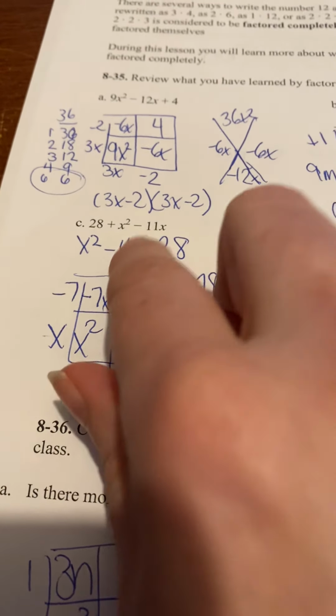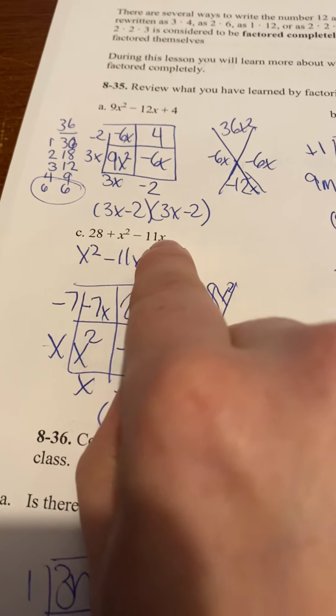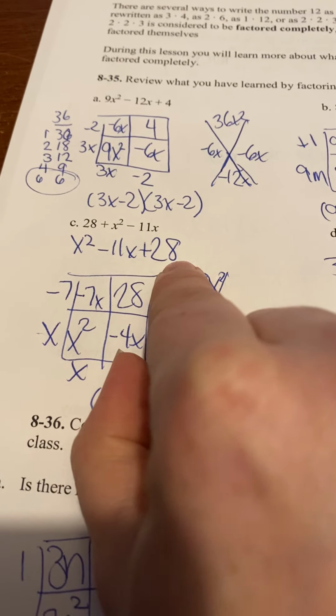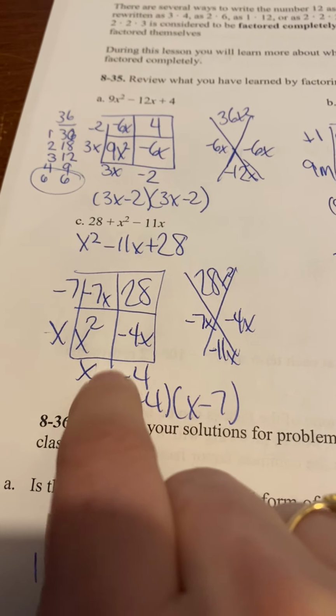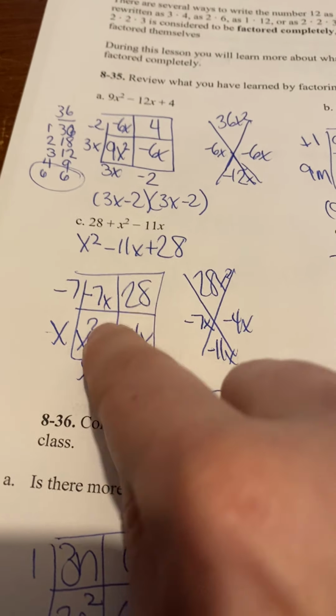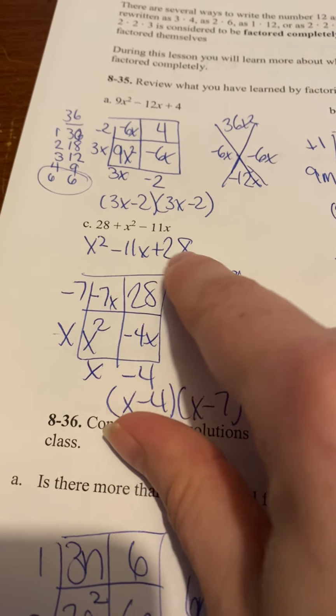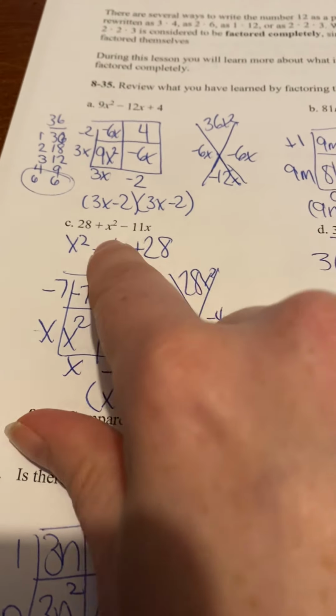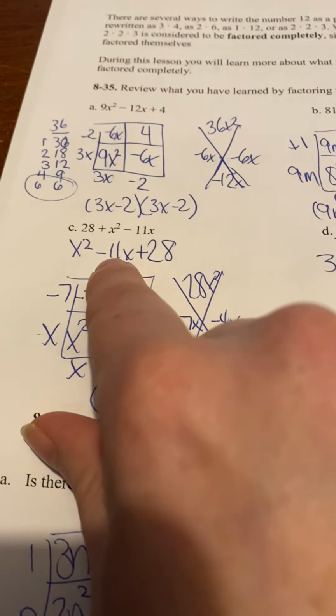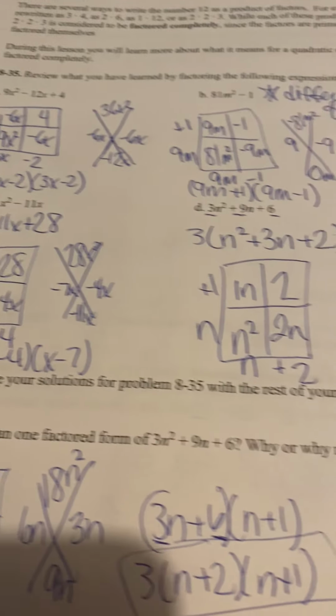On C, rearrange this one. Put the x squared first, minus 11x plus 28. And then you can factor it like you would normally do it. So you have your x squared and your 28 like this. You're looking for what multiplies to be 28x squared that will add to be negative 11x. Negative 7 and negative 4 work for that. So then you're able to bring those out. X times x gives you x squared, so you're able to pull that out. And then what times x gives you negative 4x? Negative 4. Same thing up here, and then you can double check. Negative 7 times negative 4 is a positive 28. So you get x minus 4, x minus 7.